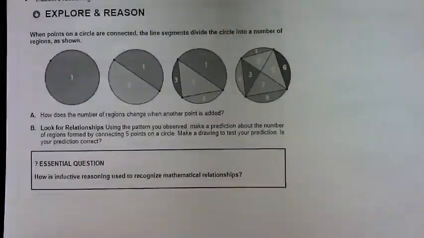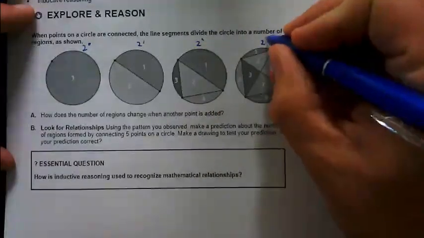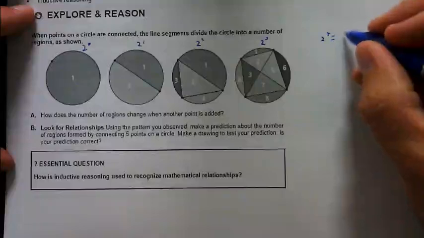Okay, so again, for 4-1, we were looking at this first problem. We saw that our pattern is that they are doubling each time, or rather they're powers of 2. What I had just written on the board was 2 to the 0 power, 2 to the first power, 2 to the second power, 2 to the third power. So now we have 2 to the fourth power, which is how many?